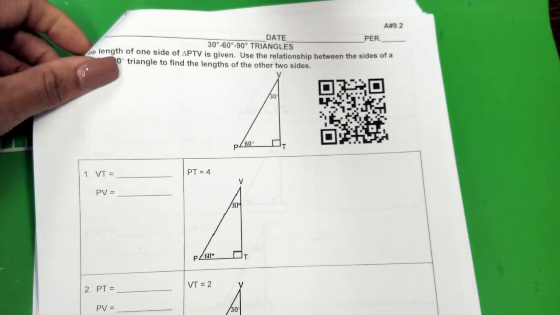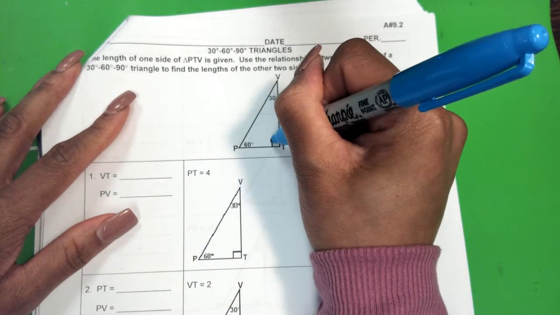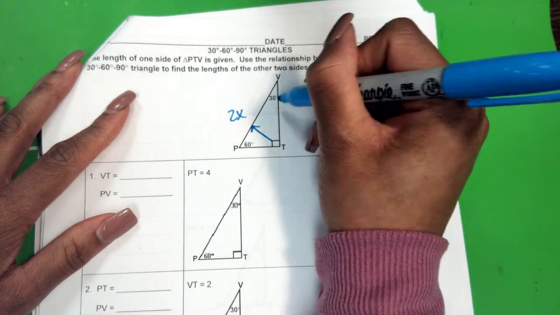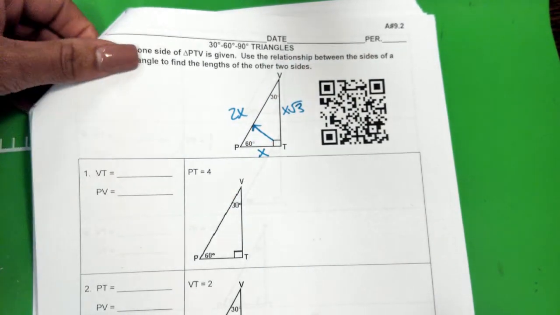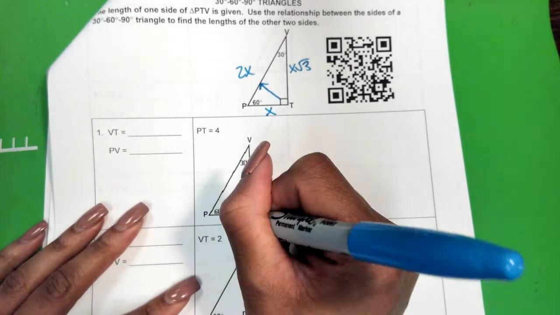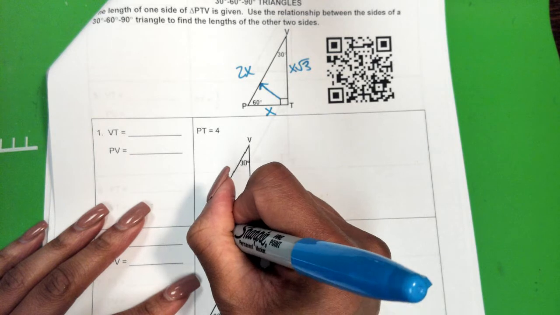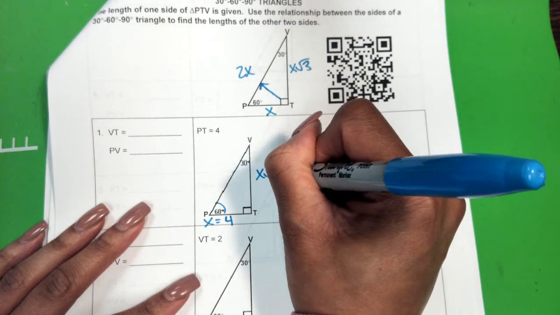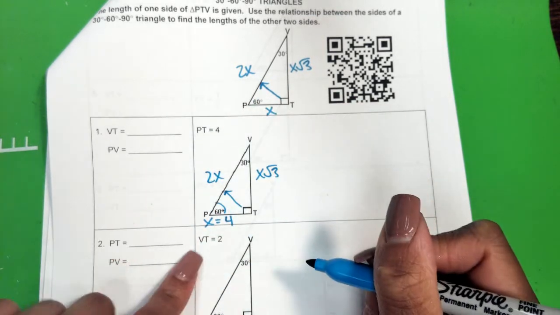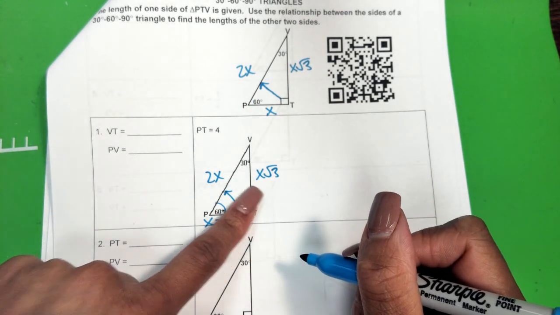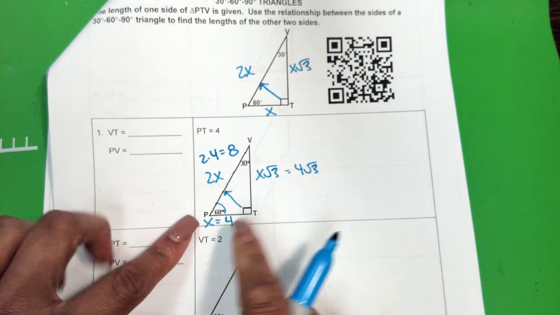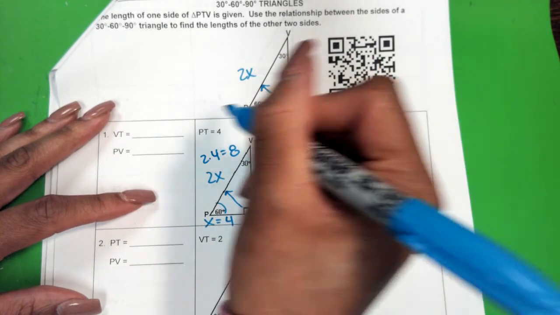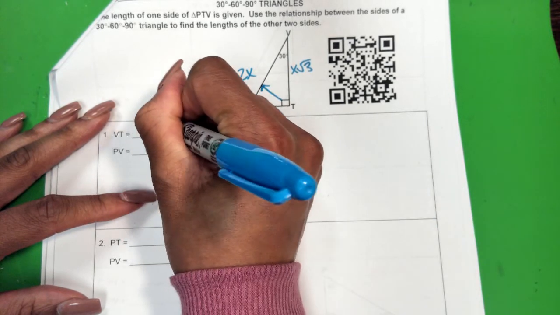And so it's not necessarily hard as long as you know how to label, multiply, and divide radicals. And so, note, across from the right angle, the hypotenuse is 2x. What's next to 30 is x square root of 3, and next to 60 will always be x. Like for our first example, we have PT is 4, and we know it's next to the 60, so it equals x. Next to 30 is x square root of 3, and our hypotenuse is 2x. We already have x given to us, so we just plug in where x is. So this is really 4 square root of 3, and then I have 2 times 4, which gives me 8 on this side. So PV is 8, and VT is 4 square root of 3.